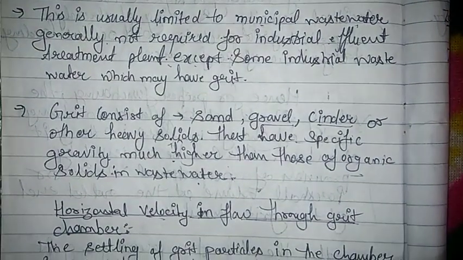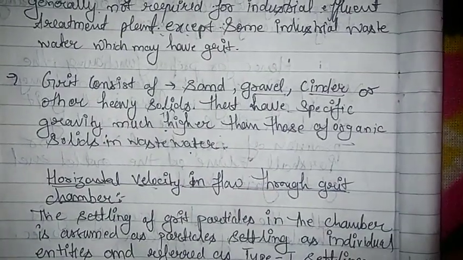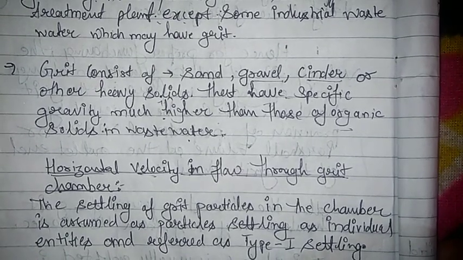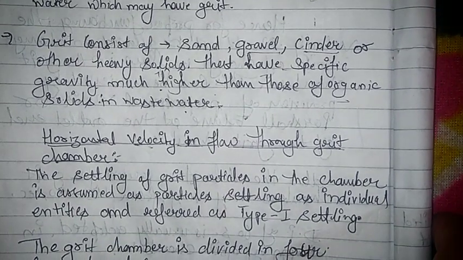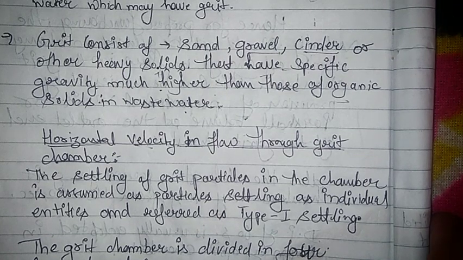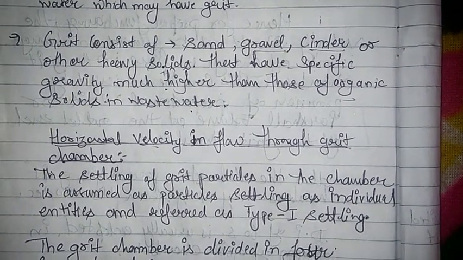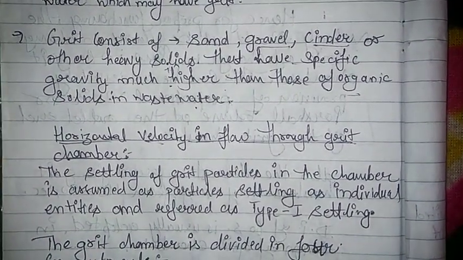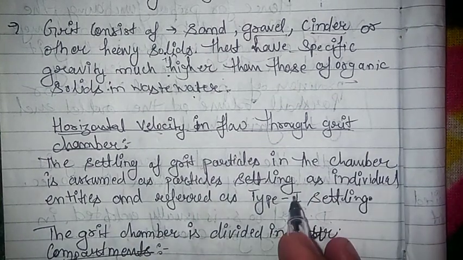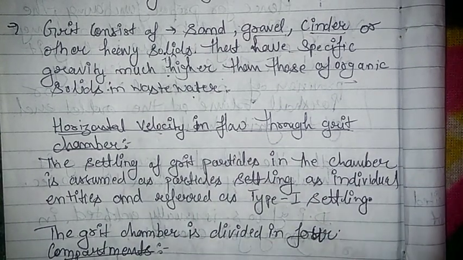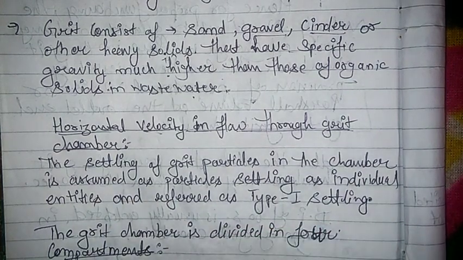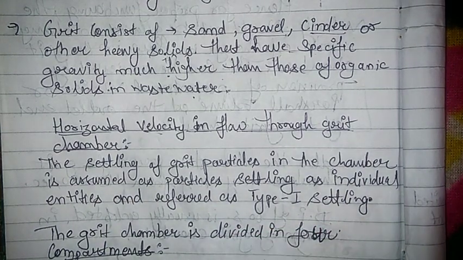Another point we'll discuss here is the horizontal velocity of inflow through the grit chamber. In the grit chamber, we generally use the sedimentation process. The heavier particles settle down at the bottom.